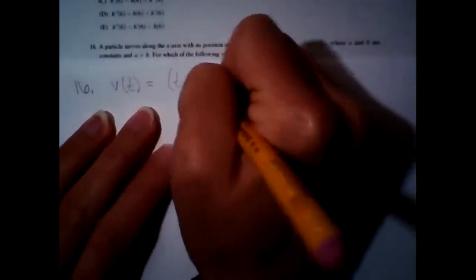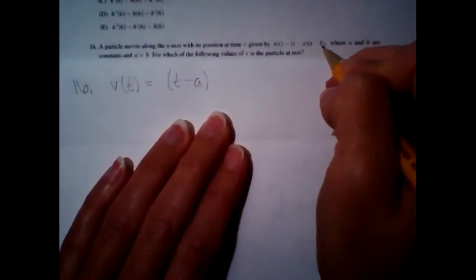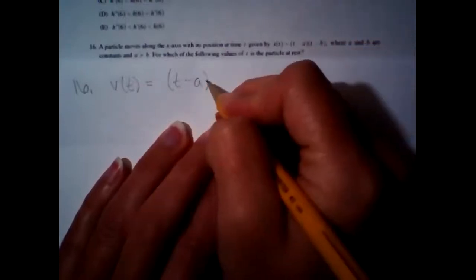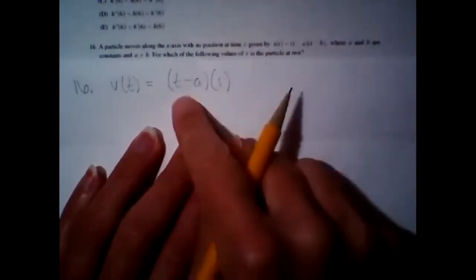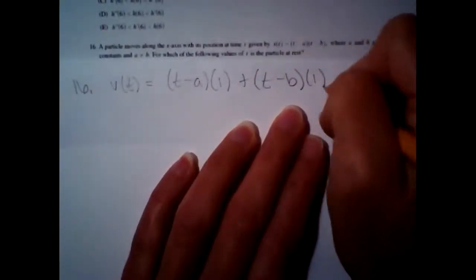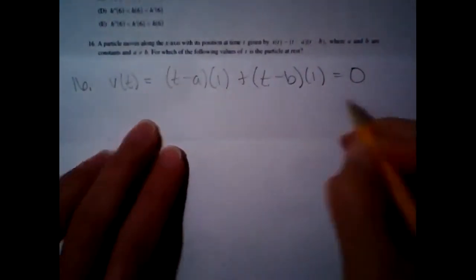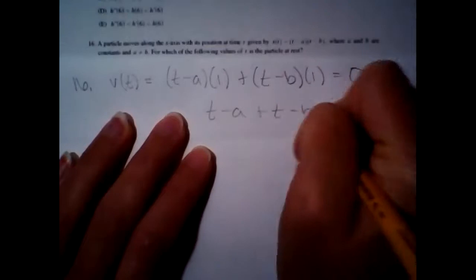So we're going to have to do the derivative of this, and it's another product rule. So product rule is the first function, t minus a, times derivative of the second. Derivative of t would just be 1. B is a constant, so that would just be 0. So that derivative would just be 1. You can write that if you want. First times derivative of the second plus the second times derivative of the first, and the same exact thing happens. That's just going to be 1. And we're setting that equal to 0 because it says at rest. So getting rid of all the ones in there, this is t minus a plus t minus b equals 0.